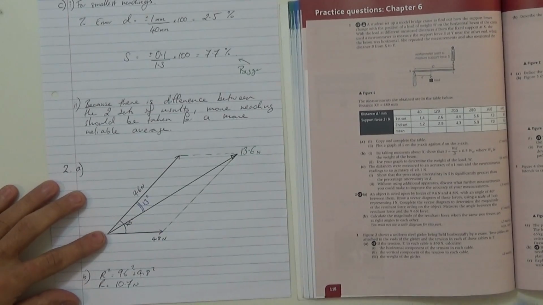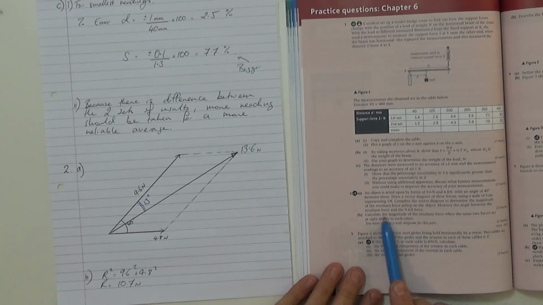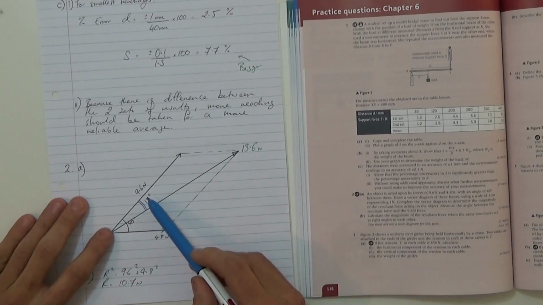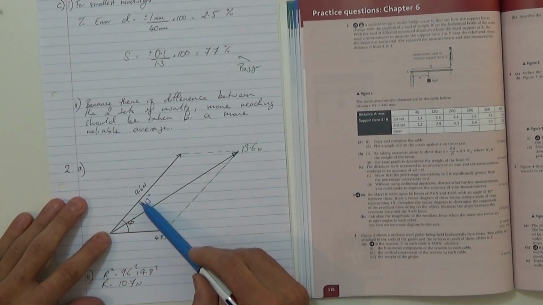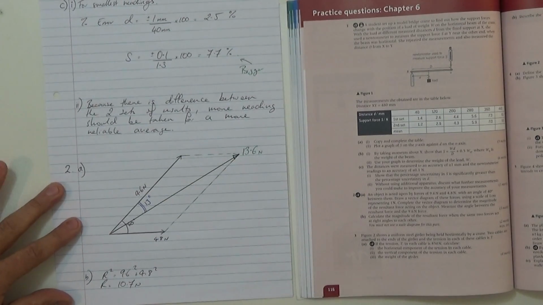Once you've done that, that's part A, I think, and then it wants you to measure the angle between the resultant force and the 9.6 Newton force. So there's our resultant there. There's my 9.6. Measure that angle. Again, I got 13. It should be pretty close to that.